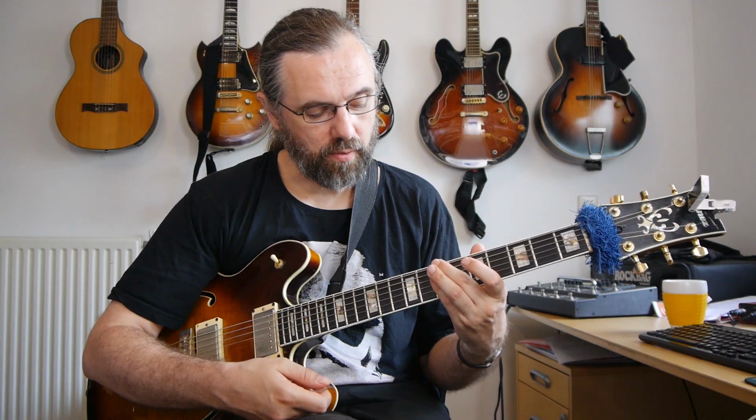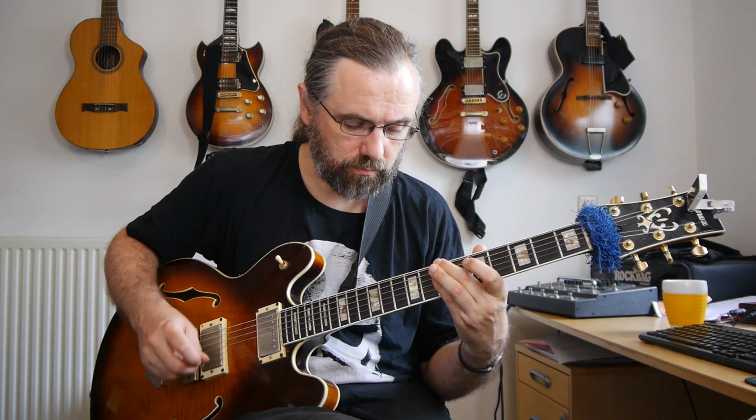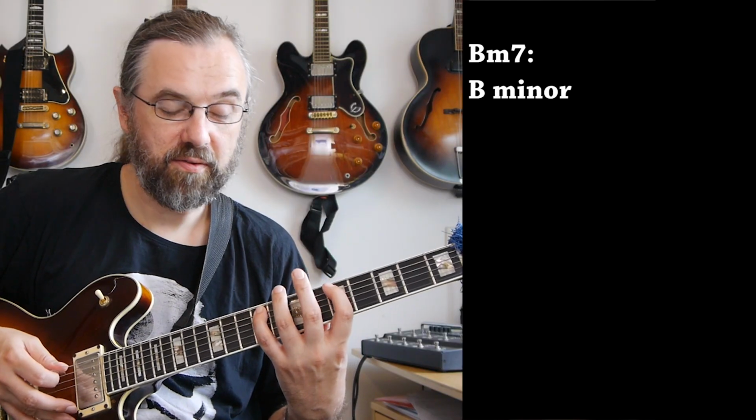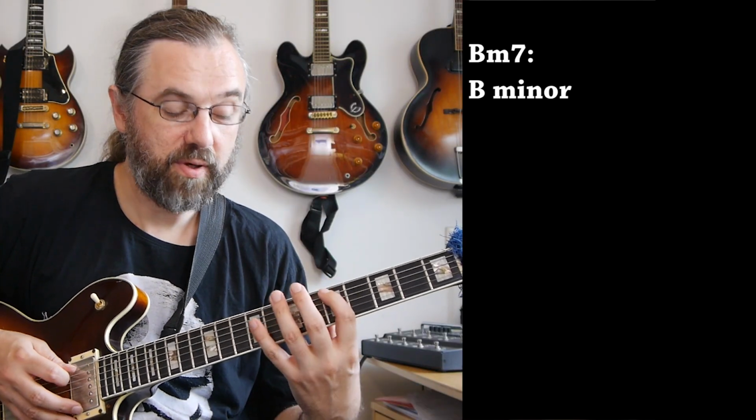Then we get the 3 chord. So obviously here the B minor triad works well. We have the triad from the third.